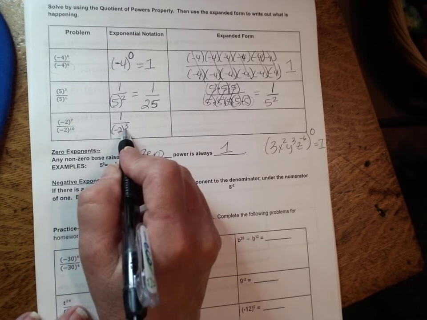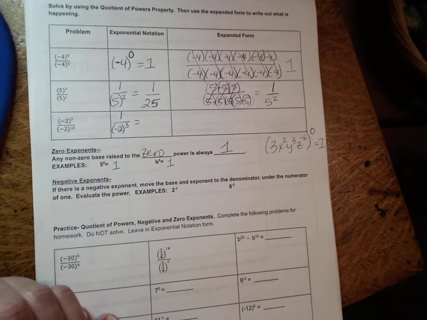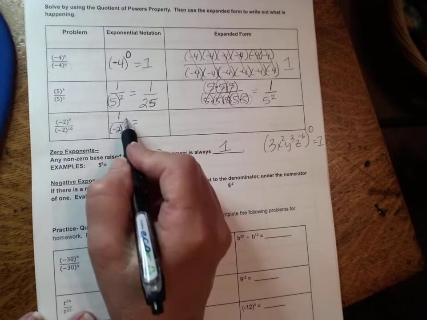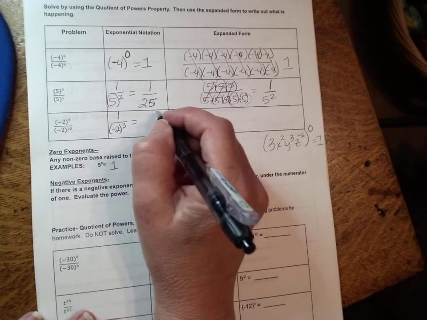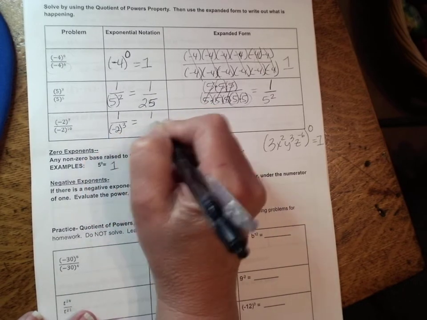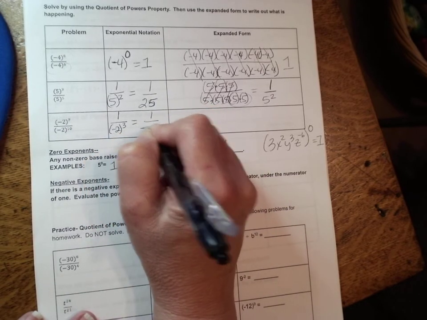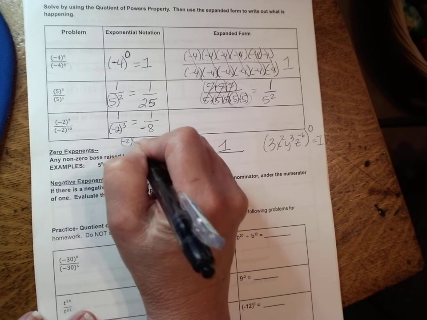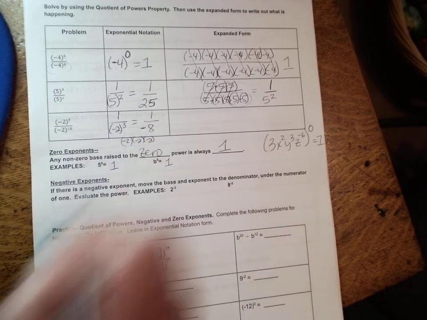Since this is a fraction, we typically will write the -2 cubed in the denominator. Now, -2 times itself 3 times is going to be -8. So -2 times -2 times -2 is -8.